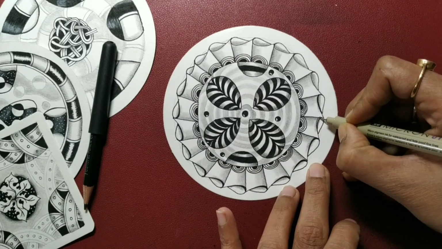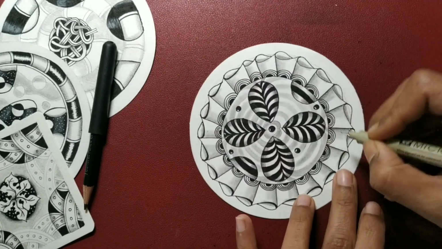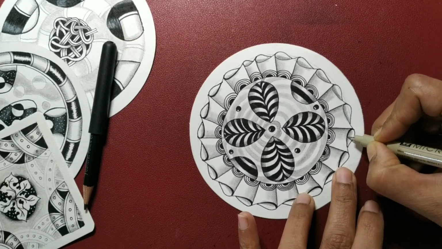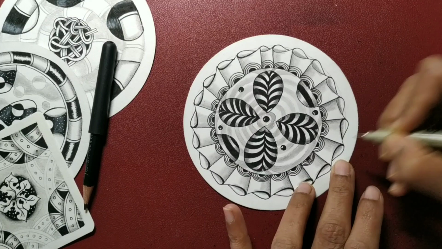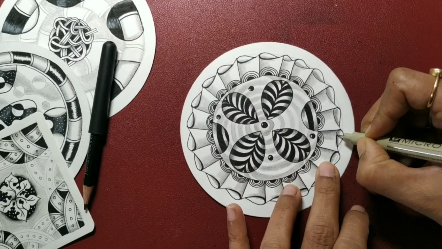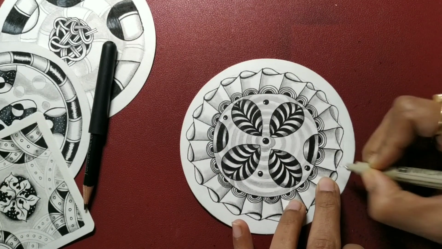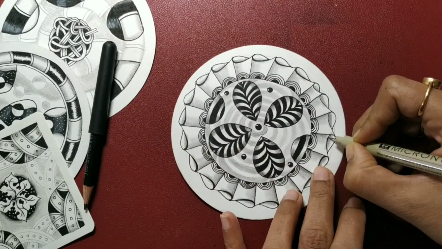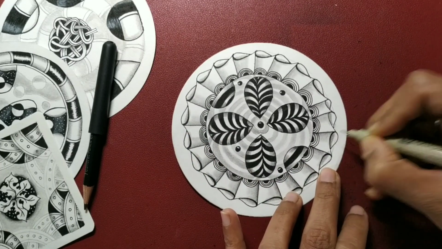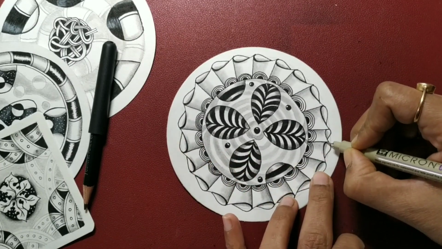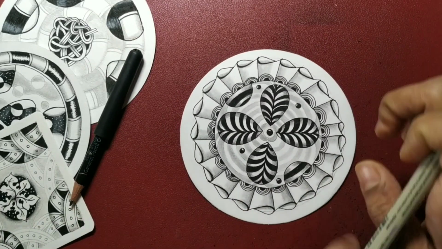Take your time, do that exercise. If you want to add anything more, you can do that. It's a simple tile. We are adding things to add to its look. Translucence is a simple concept. As I mentioned, try using tangles which have bold inking. Avoid tangles which are very intricate to create a nice effect.